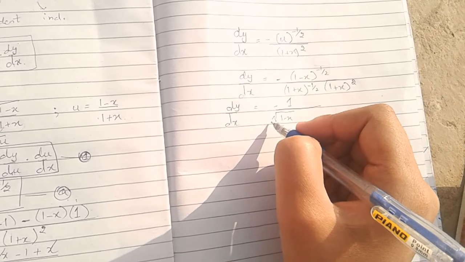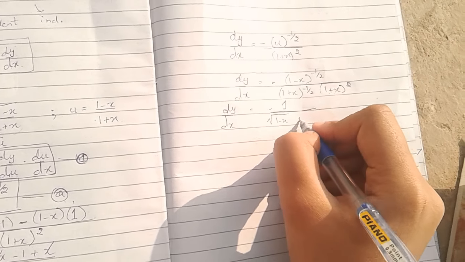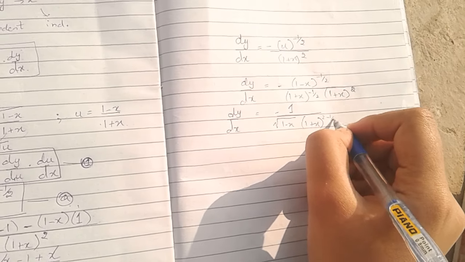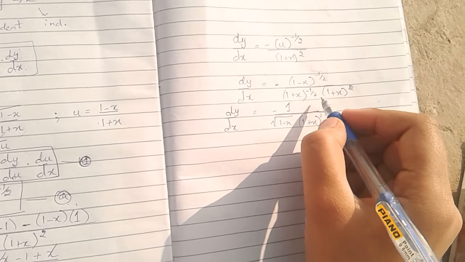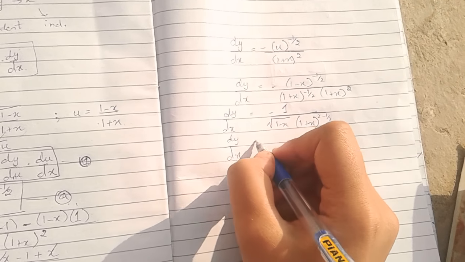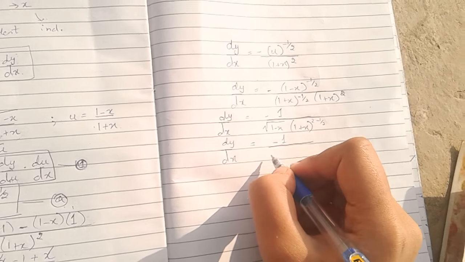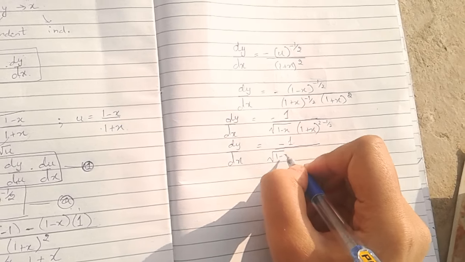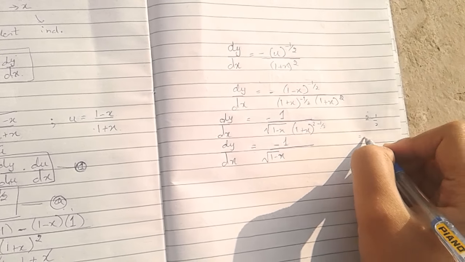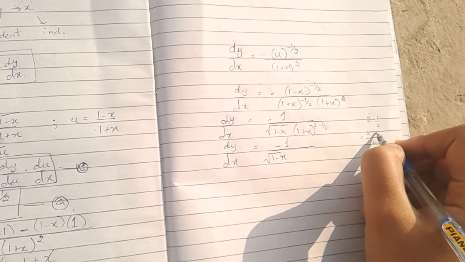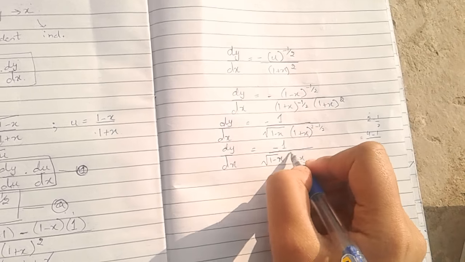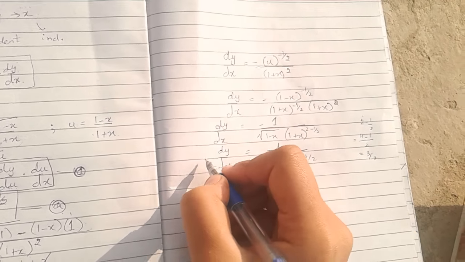This will come in the denominator and the power will be plus 1 by 2, and 1 plus x power 2 minus 1 by 2. Whenever two expressions are multiplied, their powers are added. So we will be left with minus 1 over the square root of 1 minus x. Take the LCM, 3 by 2. So (1 plus x) power 3 by 2.